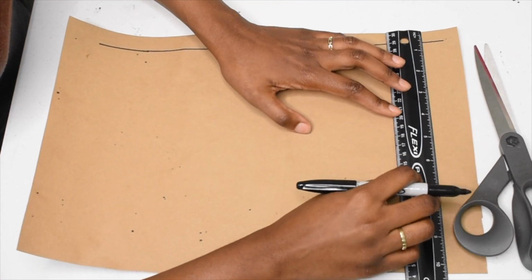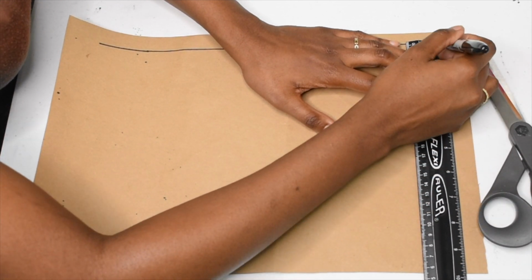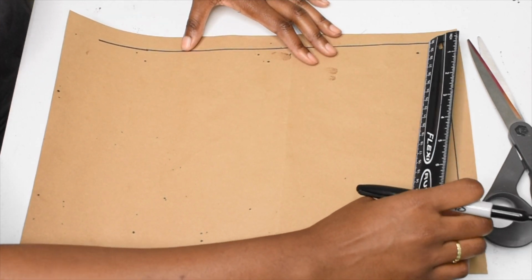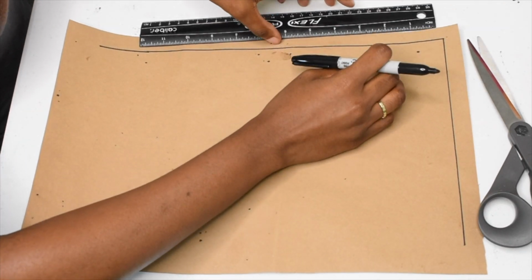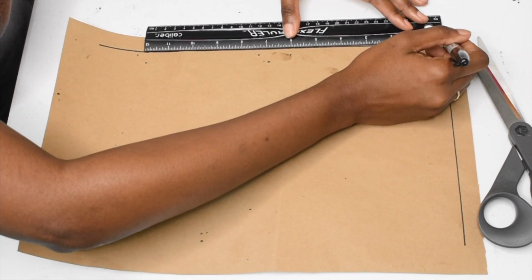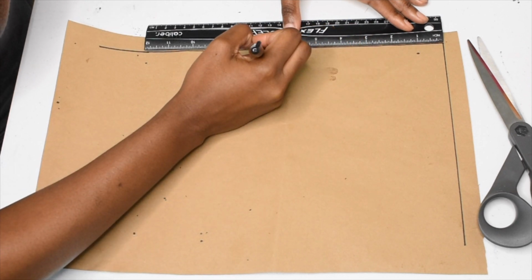Now let's come back up, and we can just go ahead and make a straight line here. It doesn't matter how long this line is. Then we're going to go down about 7.5 inches, and this is from the top of the neck to the bust line.